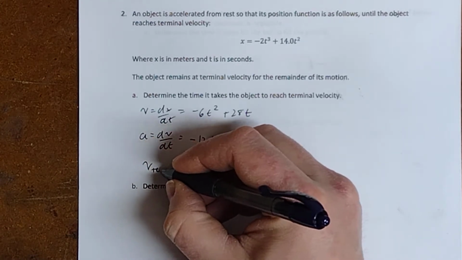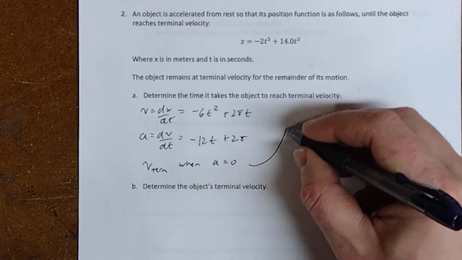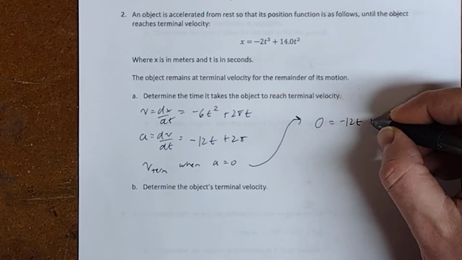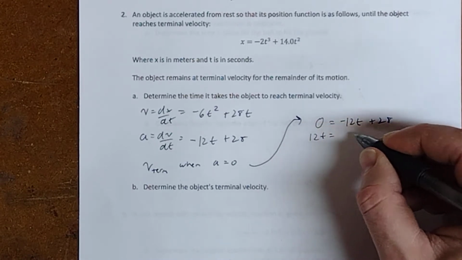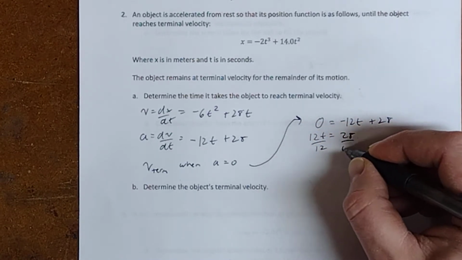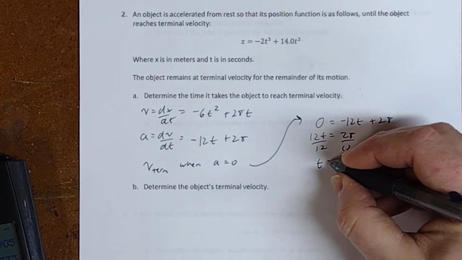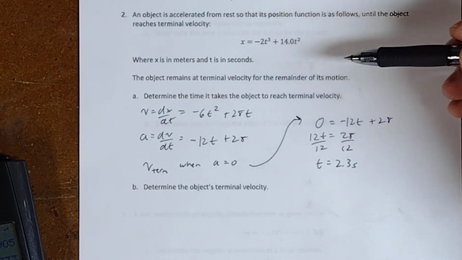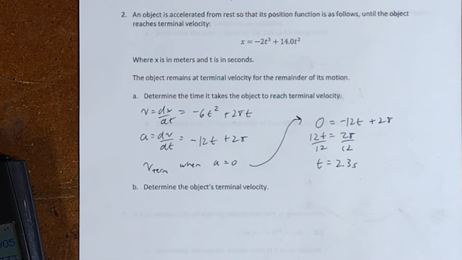And it's v terminal when a equals 0. So we take that information, we say a equals -12t plus 28, and we solve for the time. So 12t equals 28, divided by 12, divided by 12. 28 divided by 12 is 2.3. So the time to terminal velocity is 2.3 seconds. Cool. So again, terminal velocity is when acceleration equals 0, it's not going to change velocity anymore.